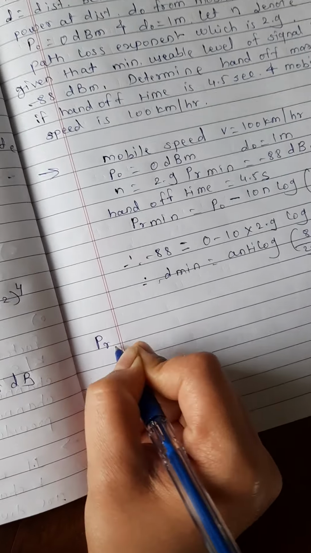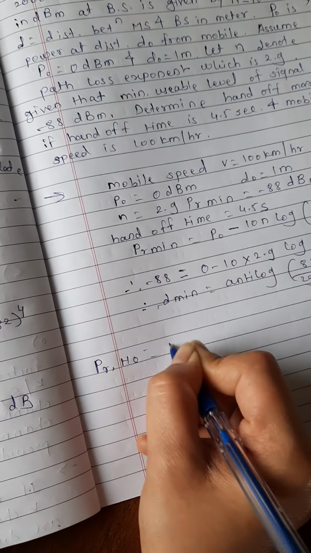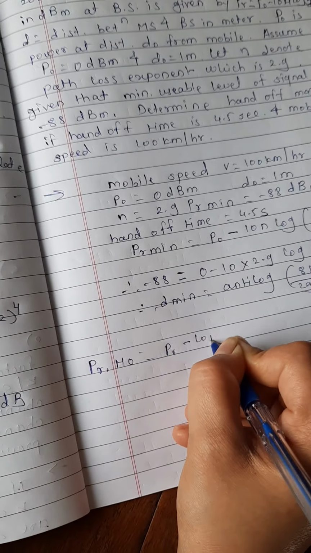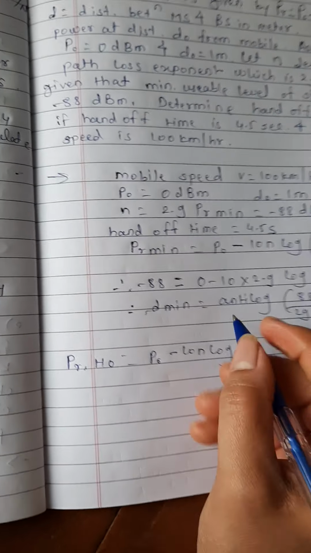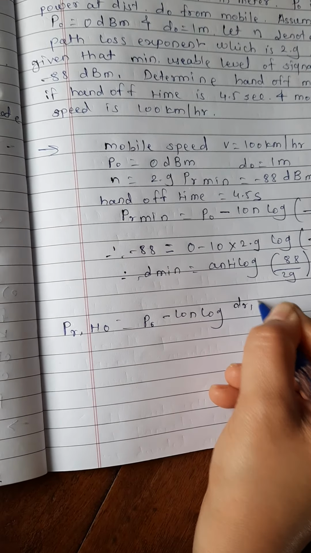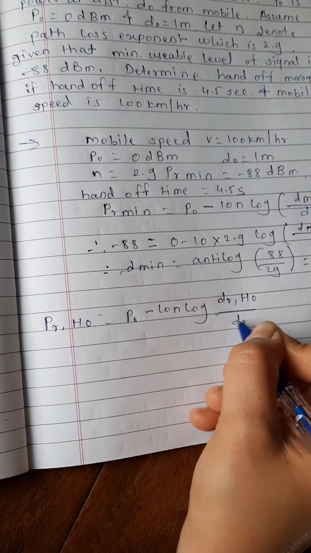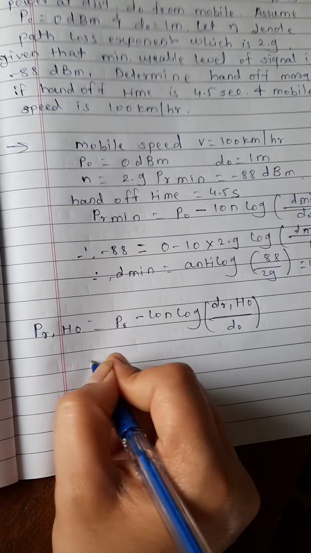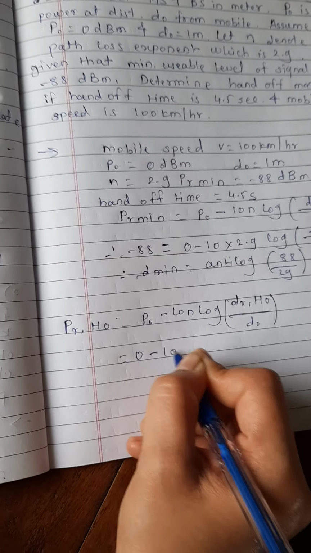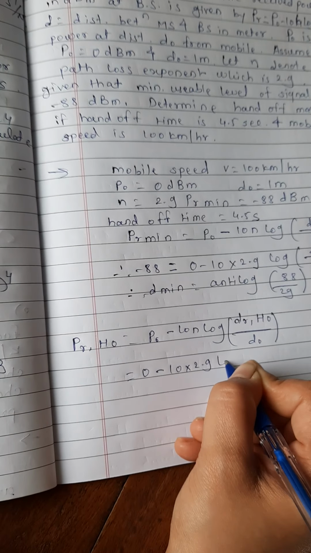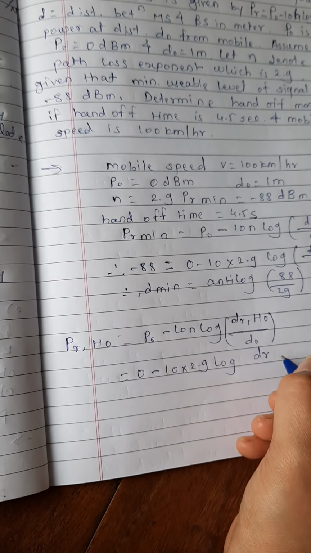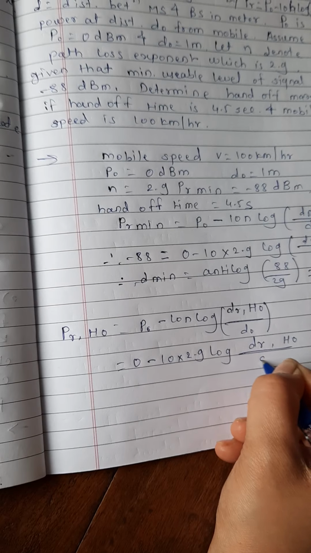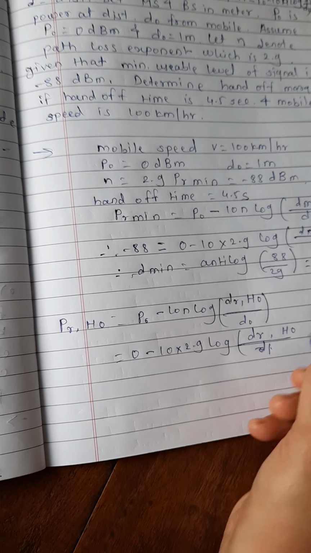So PRHO is P0 minus 10n log of DRHO divided by D0. It is equal to 0 minus 10 into 2.9 divided by 1.